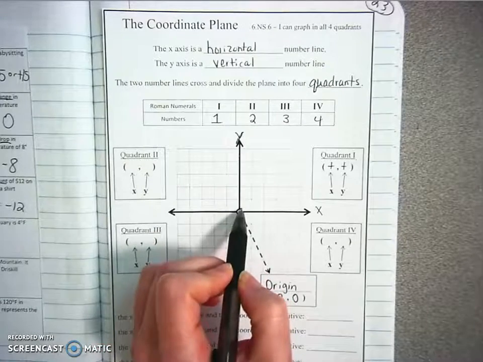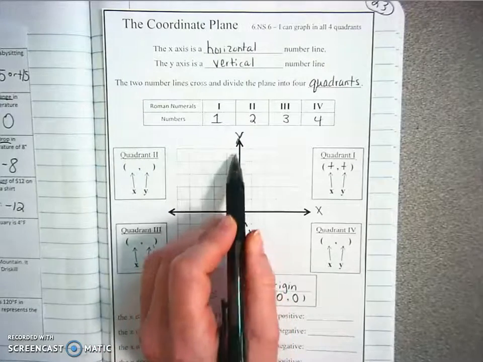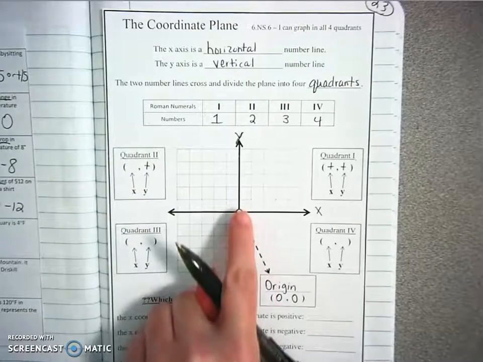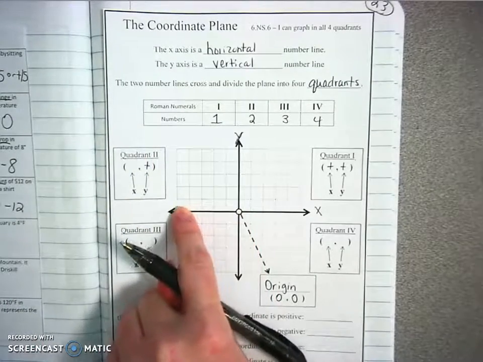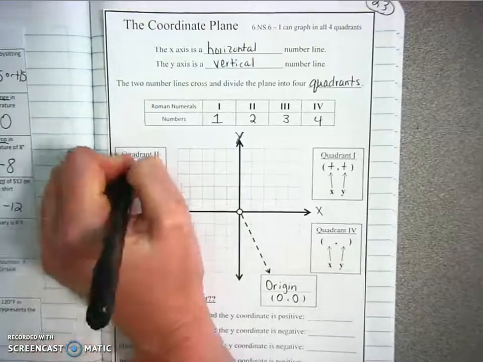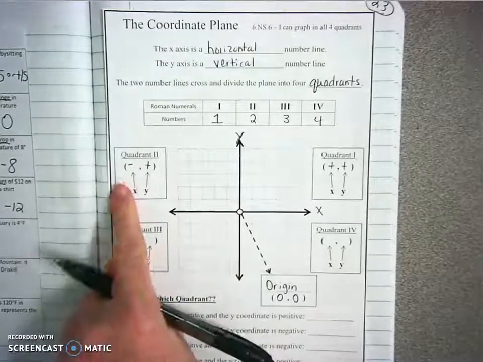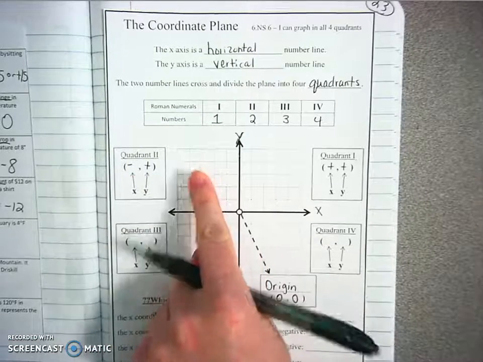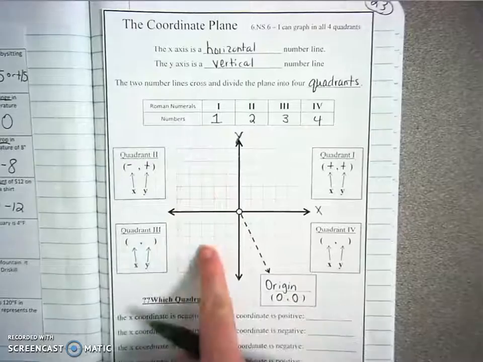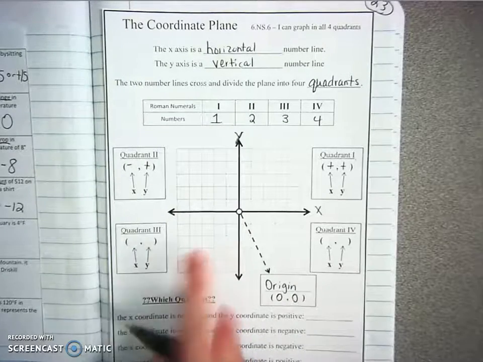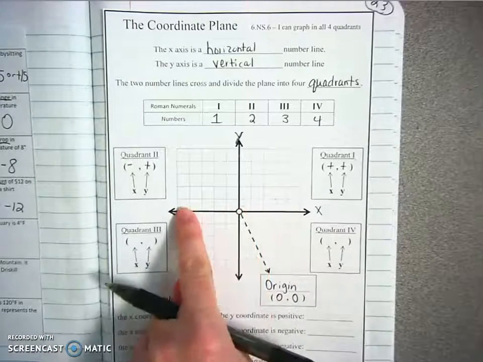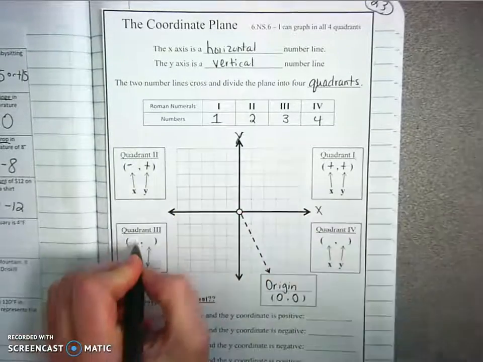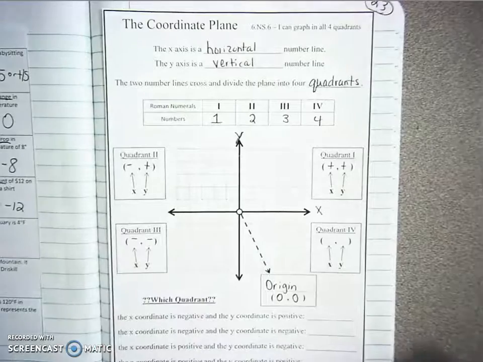They still have positive y-coordinates, but to the left of 0 are the negative x-coordinates. So a negative x-coordinate and a positive y-coordinate tells us we're definitely in quadrant 2. Quadrant 3 is here, and it has a negative x-coordinate and also a negative y-coordinate. So 2 negatives here.